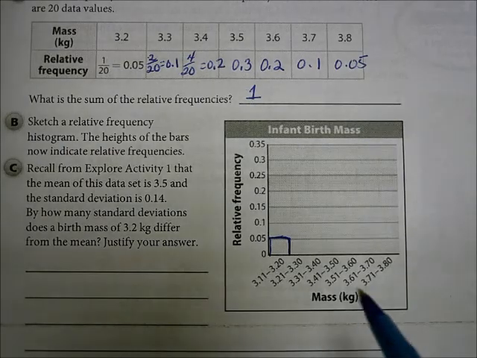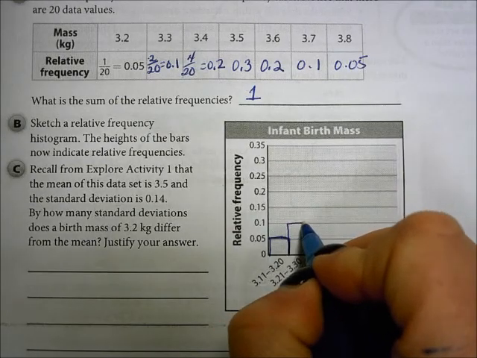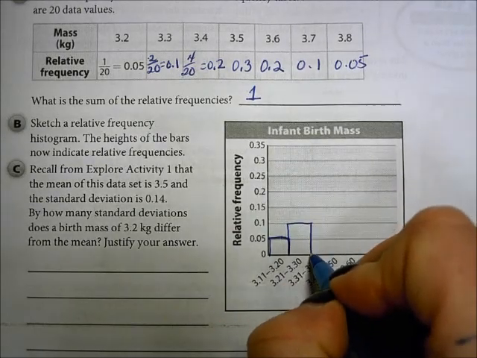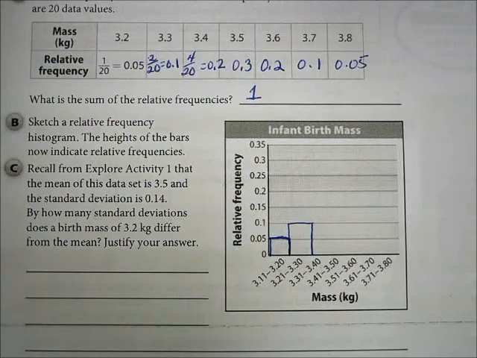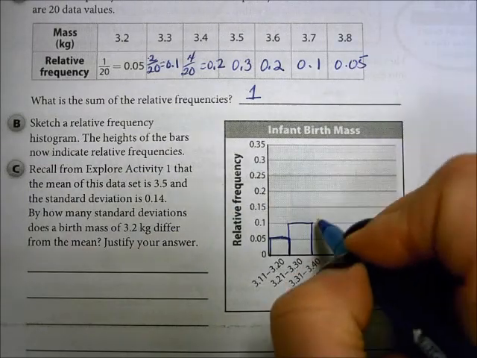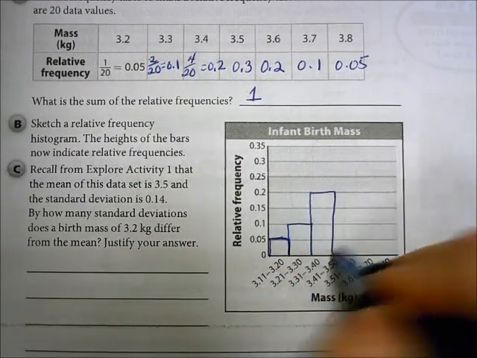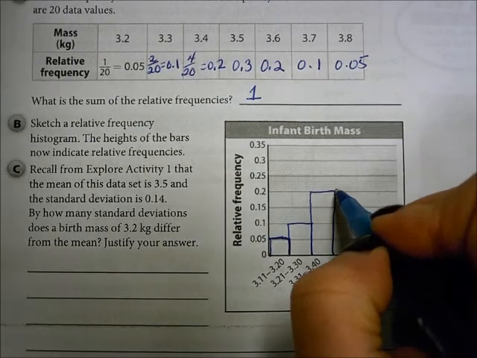Okay. For the second interval, that was 0.1. So I will fill that one in. And so on. Why don't we continue filling these in? The third one goes to 0.2.